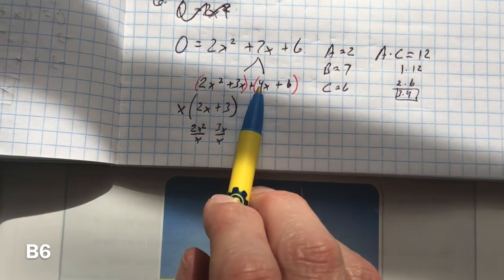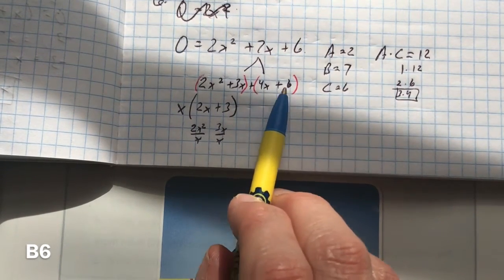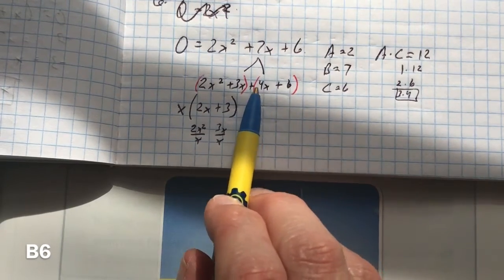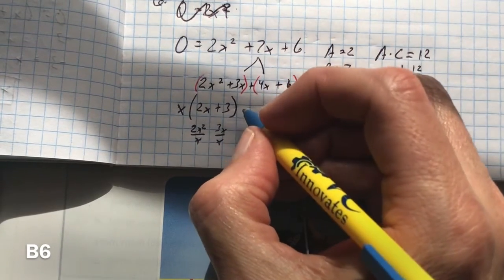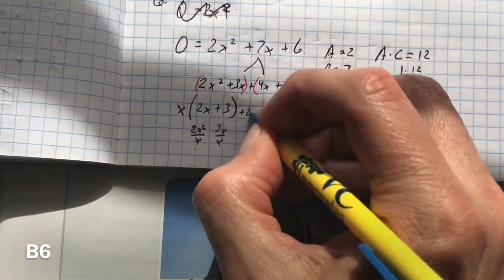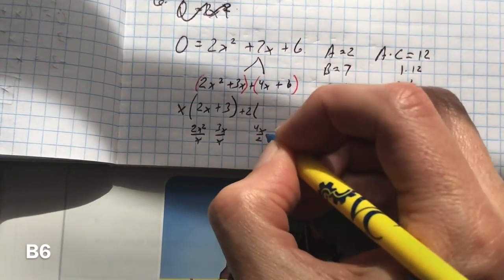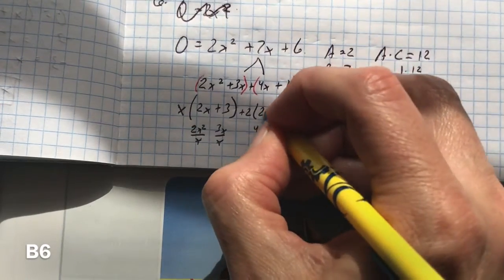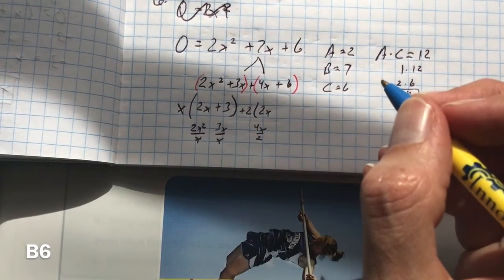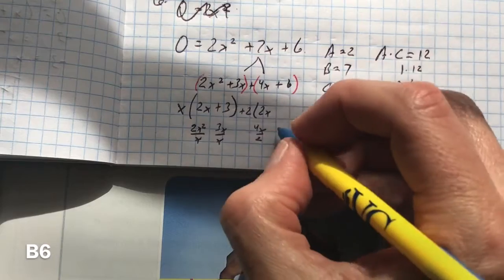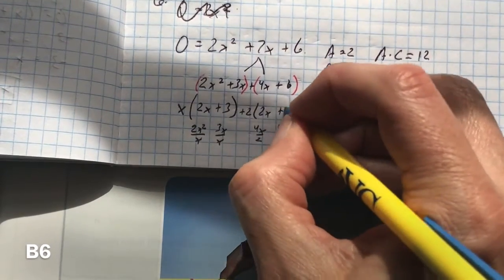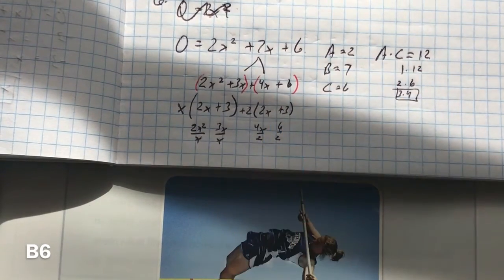So over here, when I come to a 4x plus 6, what can I factor out of both of those? I can factor out a 2. That's a greatest common factor. So I would do a plus 2 coming out. So 4x divided by 2 is going to give me a 2x. So far, so good. And then I'm also going to do 6 divided by 2, which is going to be plus 3. And that matches up perfectly.